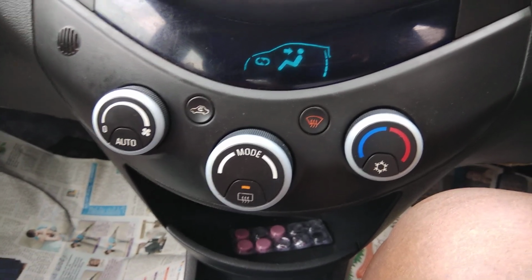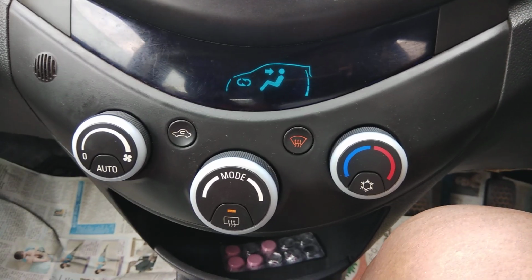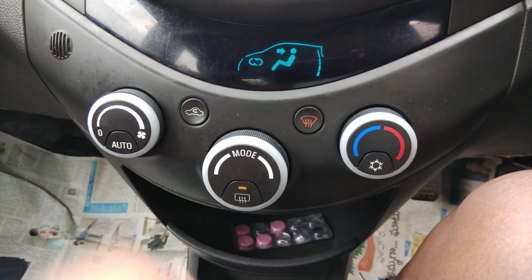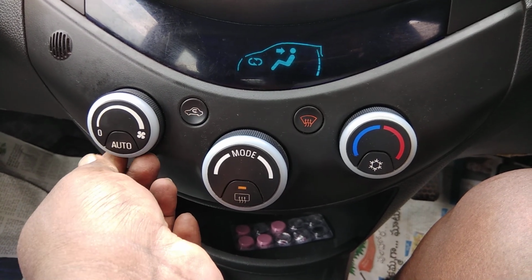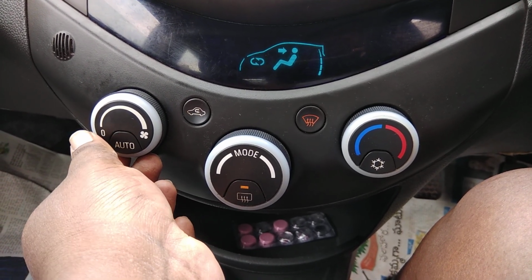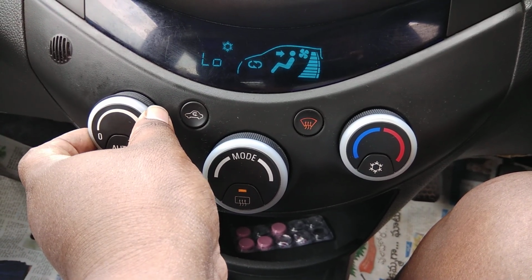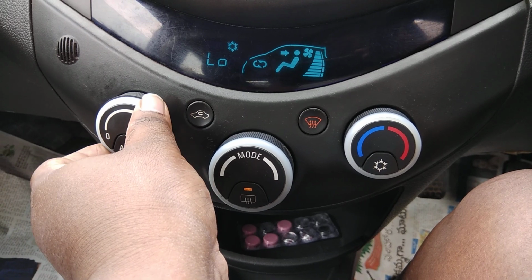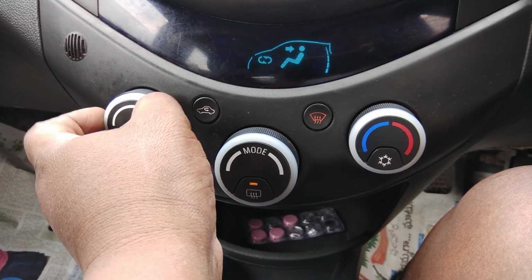Let me explain some of the AC options for the Chevrolet Beat LT top model. This is the AC. This switch is for AC. If you turn it to the right side, the AC automatically switches on, and if you turn it to the left side, the AC will be switched off.